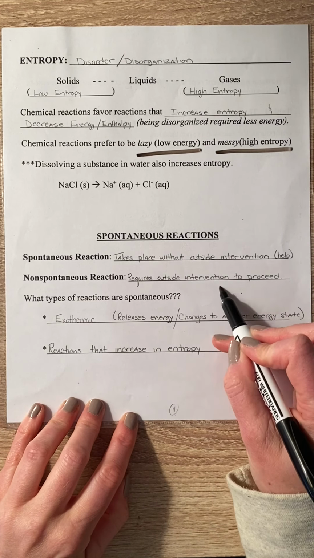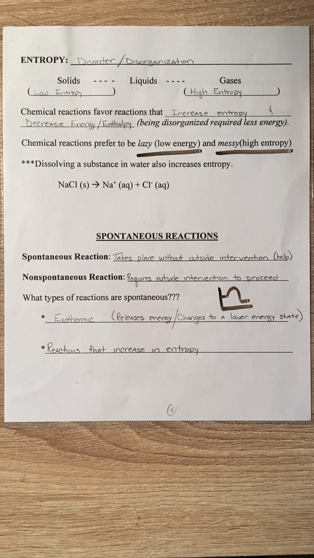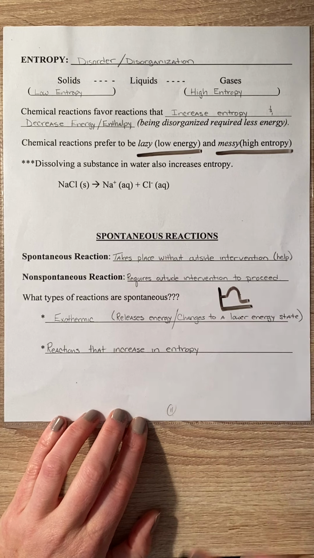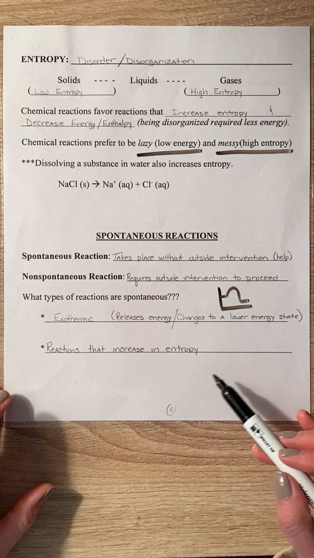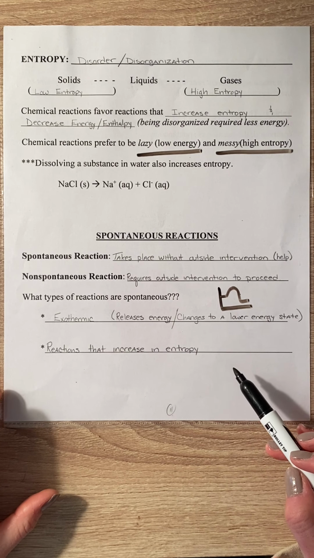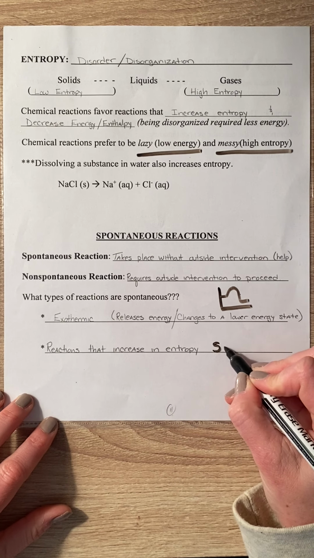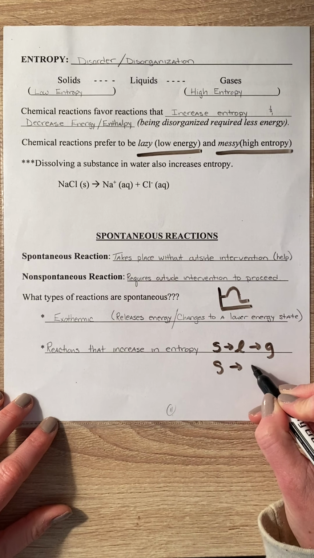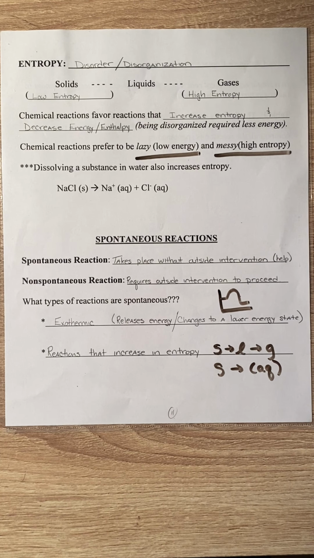If you remember from kinetics, this was our exothermic potential energy diagram, showing that the products have a lower amount of energy than the reactants. Also, reactions increase in entropy. So you have that increase in disorganization, and that is the high entropy. So anytime you have a solid going to a liquid, going to a gas, or you have a solid being dissolved and making an aqueous solution, that will also increase entropy.